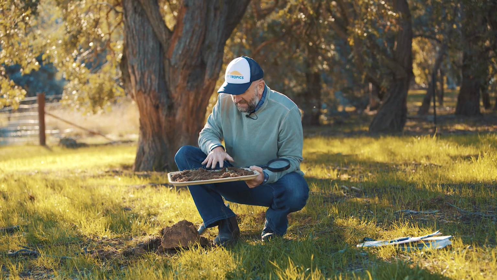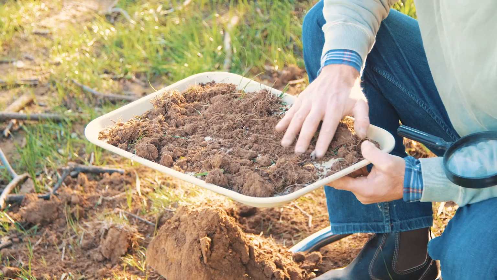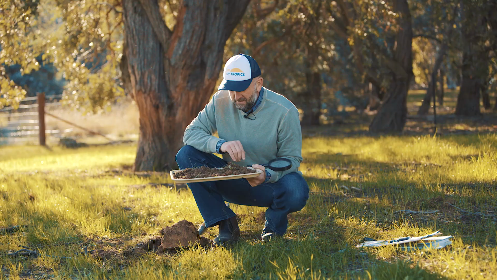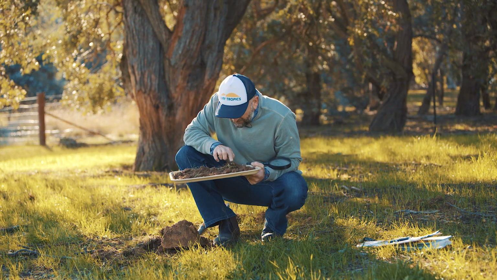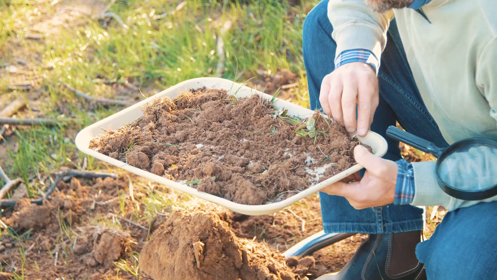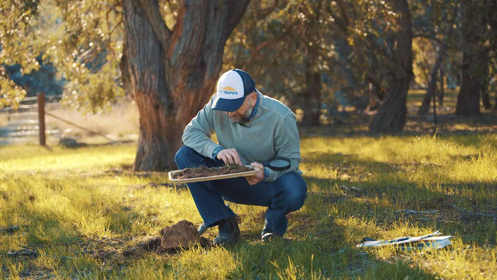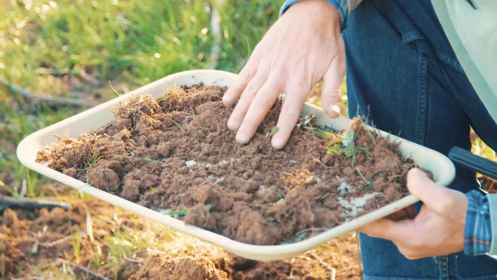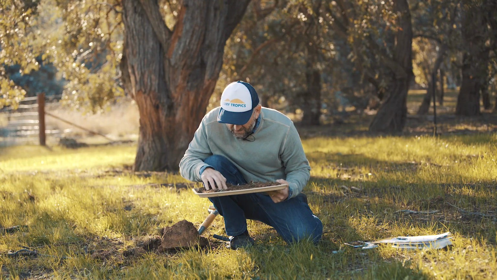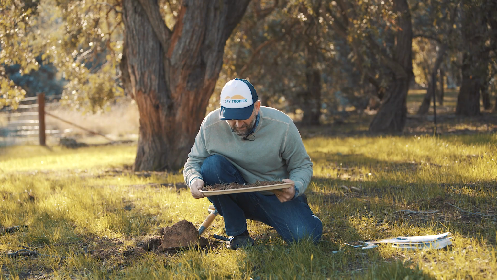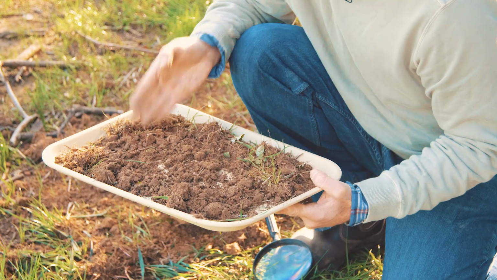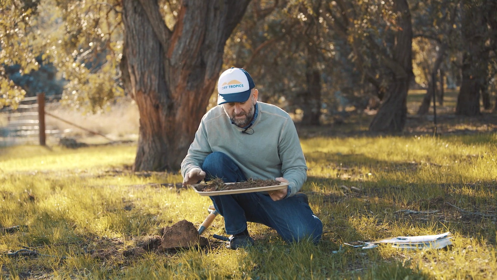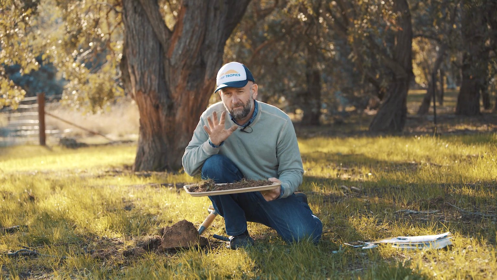You can start to carefully move it every now and again, just gently exposing new areas of the soil. So for 5 minutes, I'm just carefully looking through to see what I can see. So just looking through here, I've been able to see some ants, and there's a beetle there and an earthworm. I saw an earthworm before. So I'm just carefully looking through for 5 minutes.